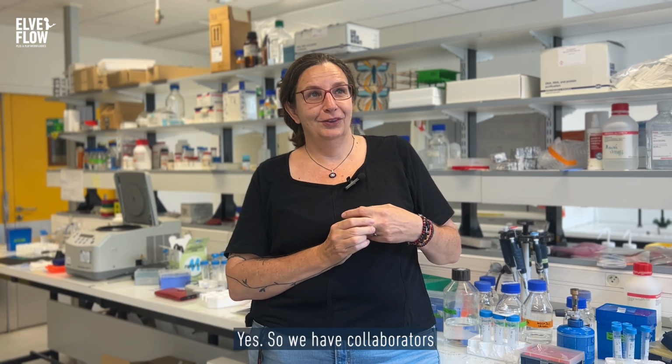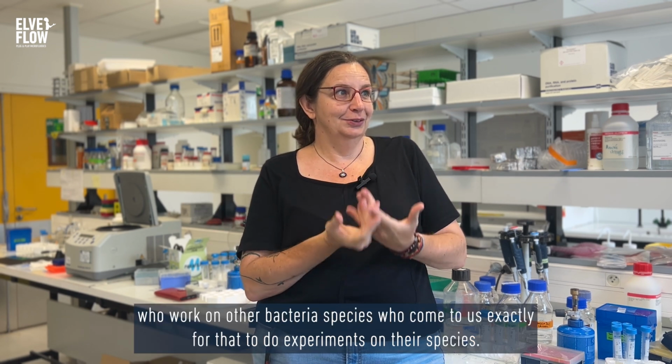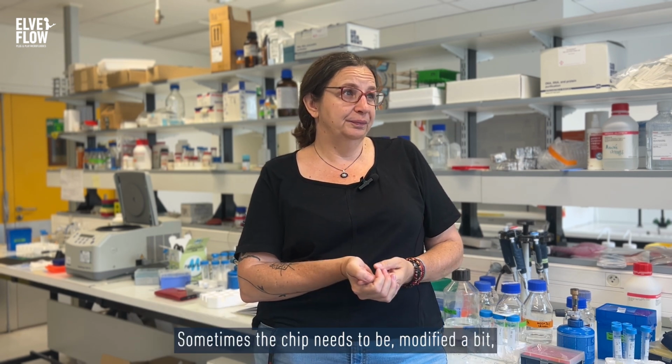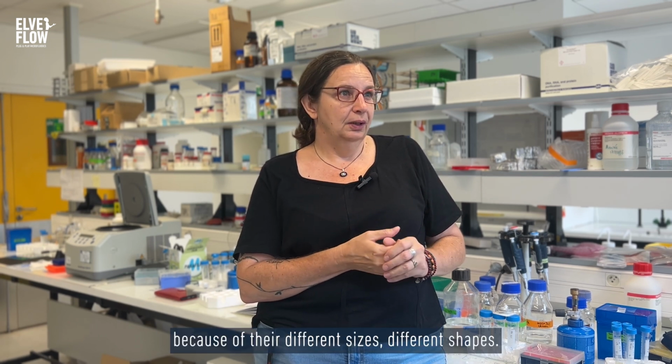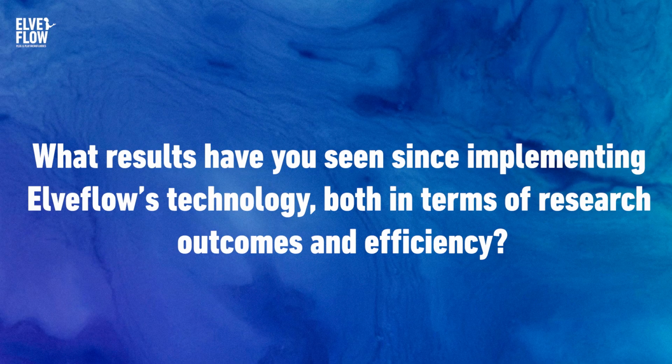Yeah, so we have collaborators who work on other bacterial species who come to us exactly for that, to do experiments on their species. Sometimes the chip needs to be modified a bit because of their different sizes, different shapes. But yeah, we're working on different species as well.